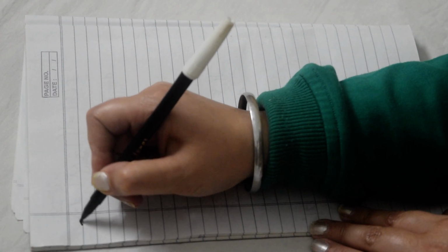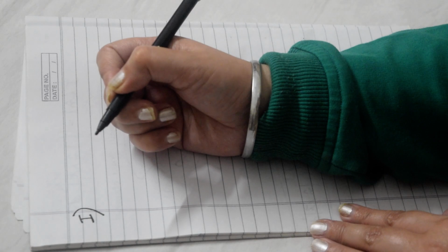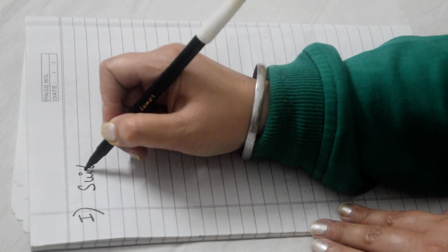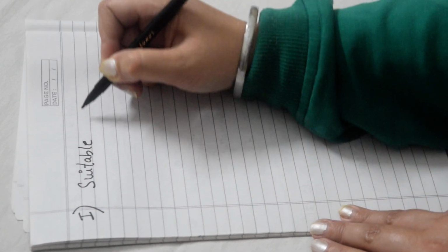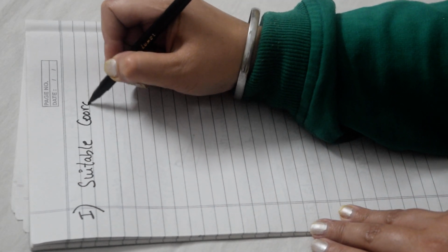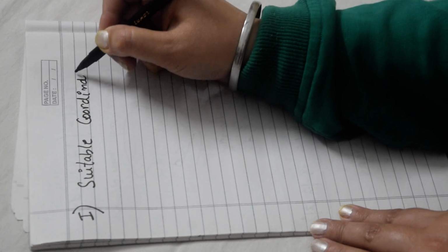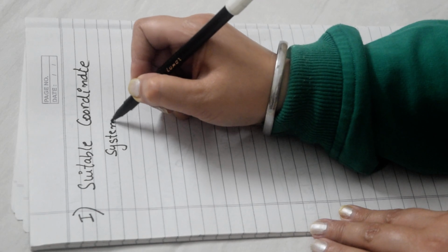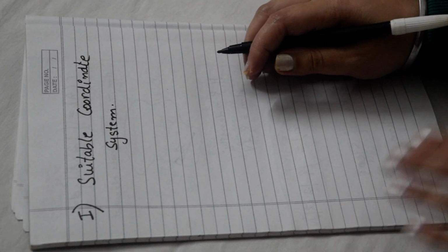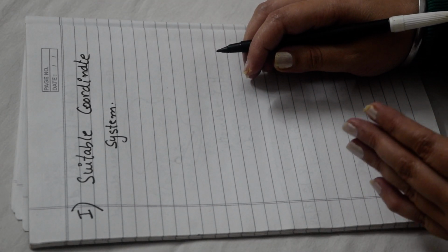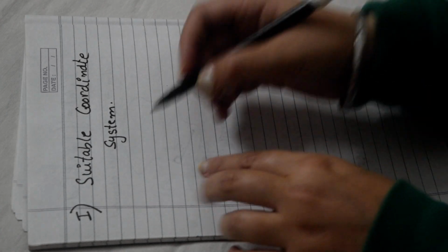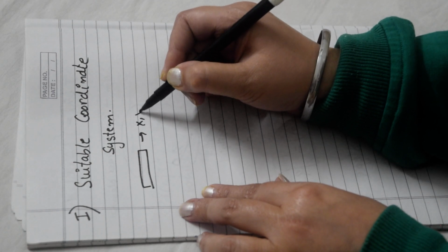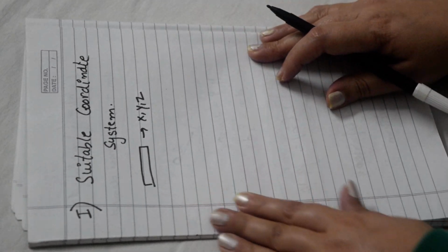The number one step is that you have to choose a suitable coordinate system. Why a suitable coordinate system? Because if I need to study the moment of inertia of one simple rod, then I can choose my Cartesian coordinate system.